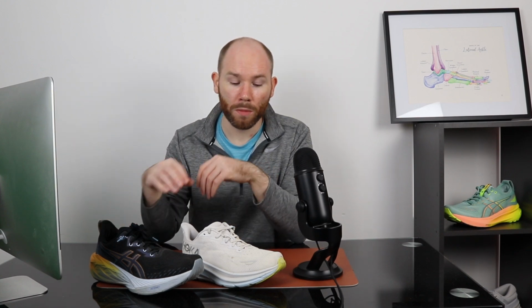You can use them for all types of activities, standing all day, walking all day, long runs. It's a bit more responsive in the Novablast 4, so if you're looking for a slightly quicker shoe with a higher drop, that's a bit more aggressive, then you look at the Novablast 4. If you're just looking for a daily trainer that eats up the miles that you can use for a huge volume of kilometers with excellent durability, then we'd look towards the Clifton 9.